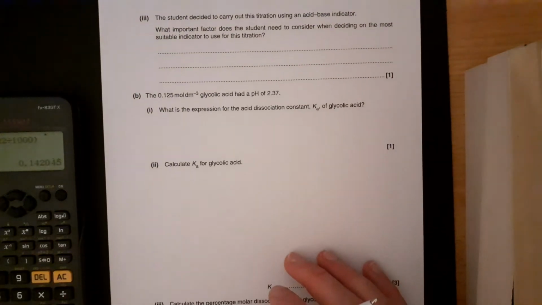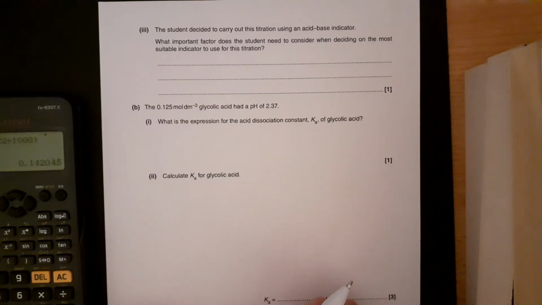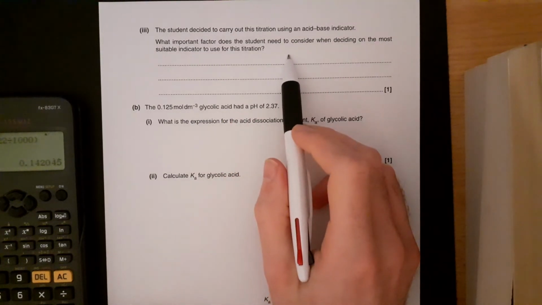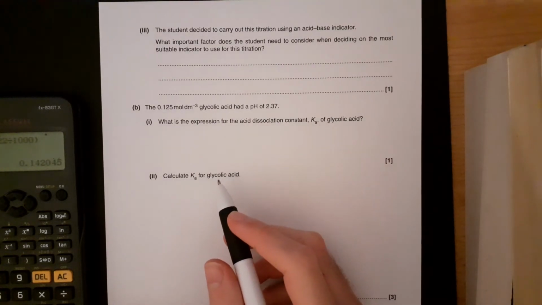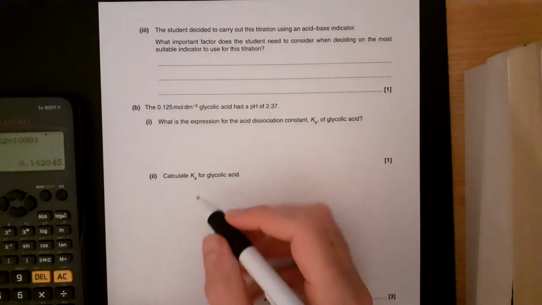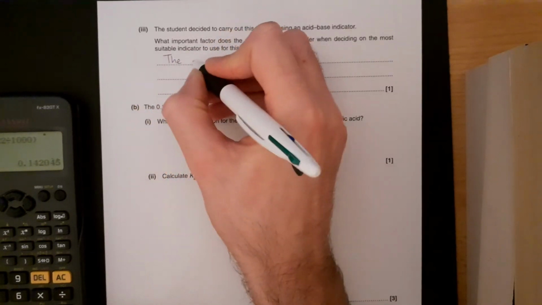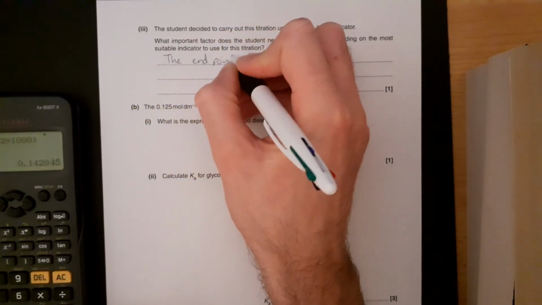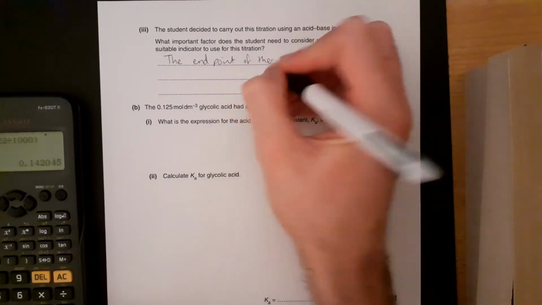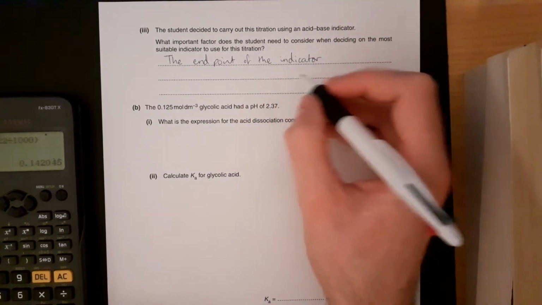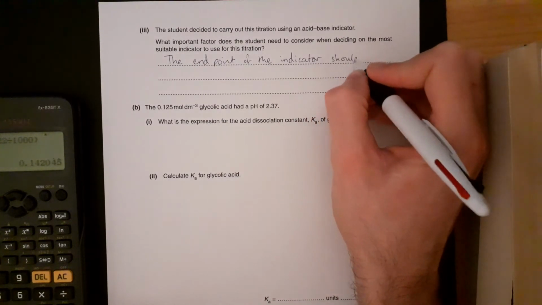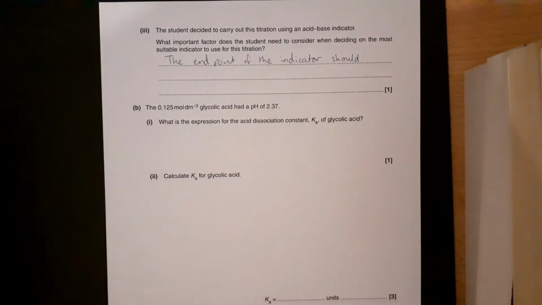Right, carrying on. Then it says here that we want to carry out this titration using an indicator. What important factor does the student need to consider when deciding on the most suitable indicator to use? Well, what we need is the indicator to change colour at the right point. So the end point of the indicator, remember the end point is the pH at which the indicator changes colour. The end point of the indicator, when do we want it to change colour?